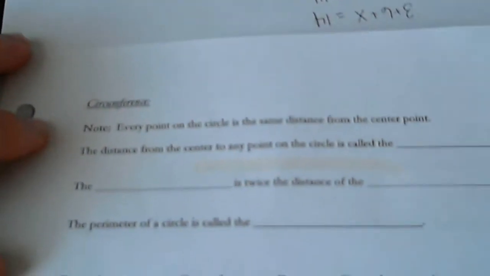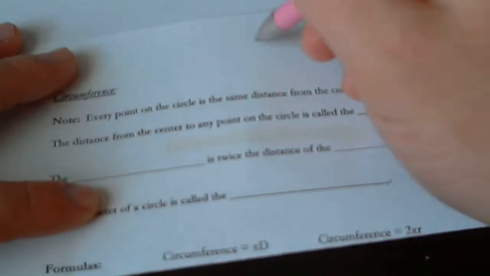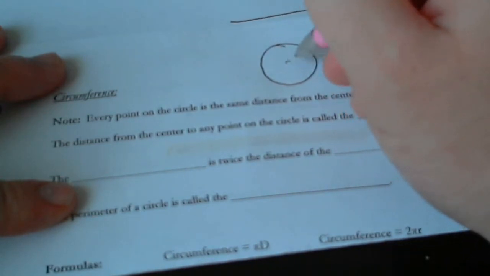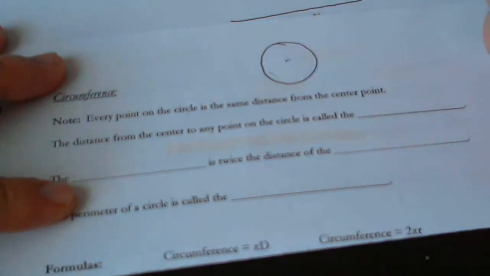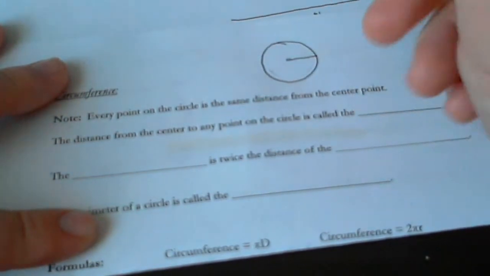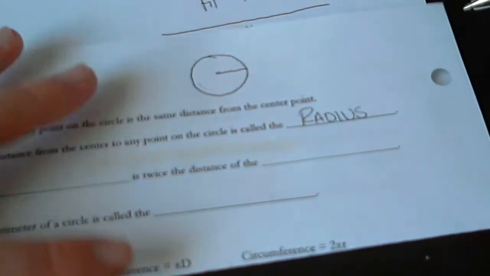Okay, let's go to the back and let's talk about circumference. Circumference is a method of finding the perimeter of a circle. Notice that every point on the circle is the same distance from a center point. So if I draw a circle, every point on this circle is the same distance from this center point here. The distance from the center to any point on the circle is called the radius. R-A-D-I-U-S. Radius.